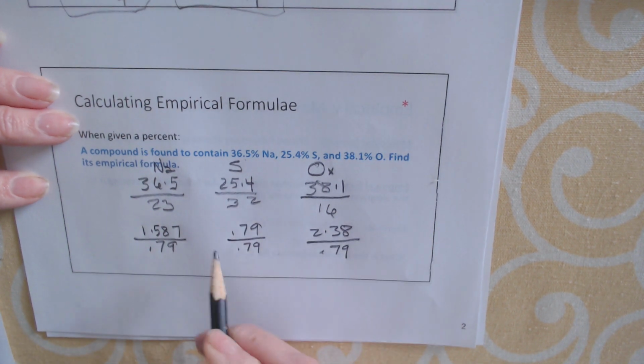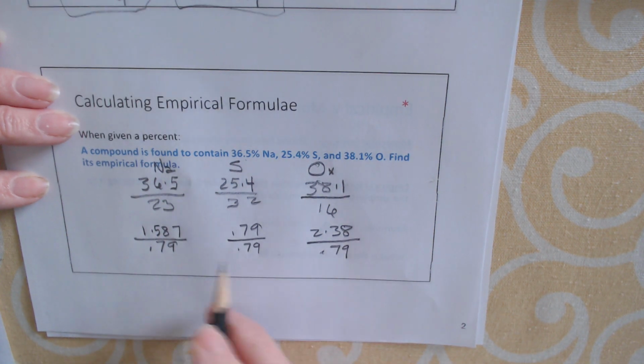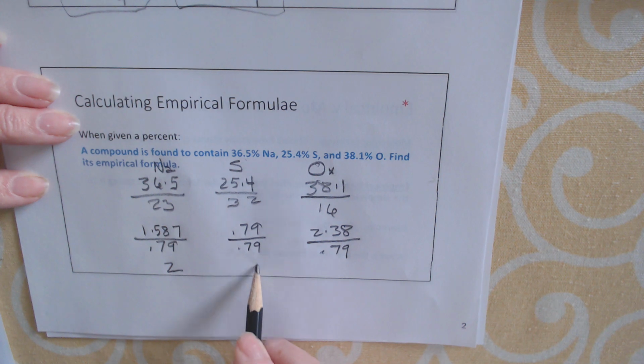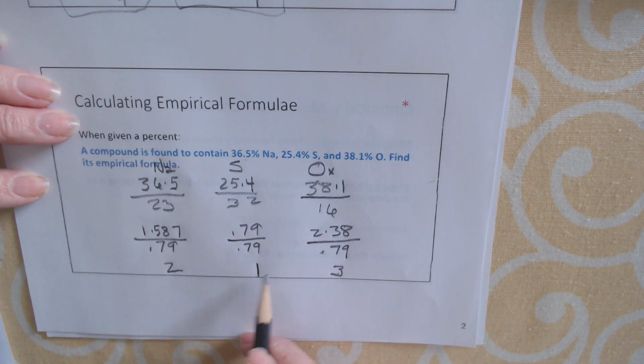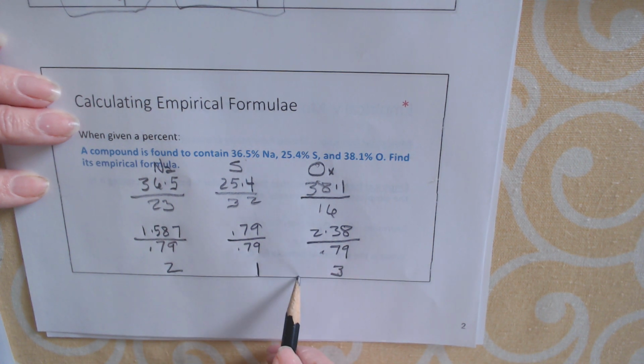All right? And in essence, you're factoring these numbers down. When you do that, what you end up with, and these are not exact, but you will see that they round to pretty much a 2, 1, and a 3. All right? So now I am at whole numbers, either exactly or close enough for our work today.